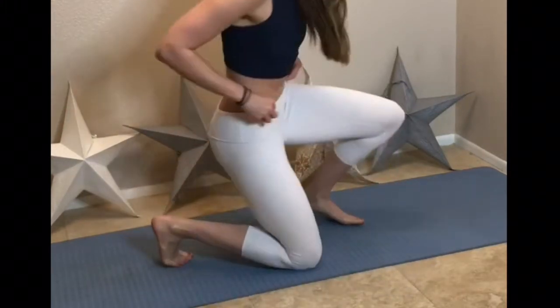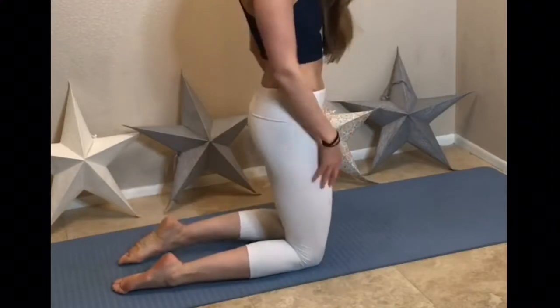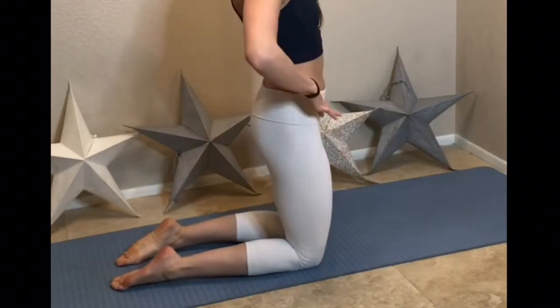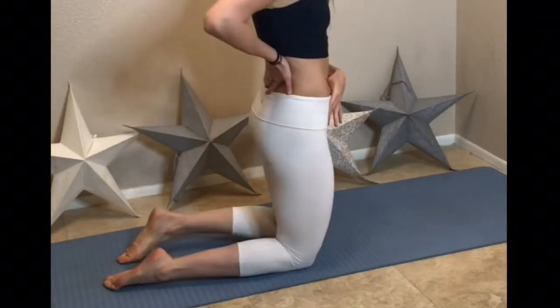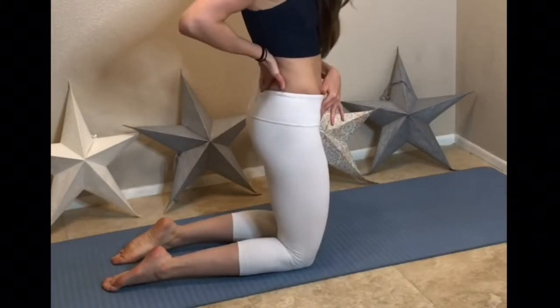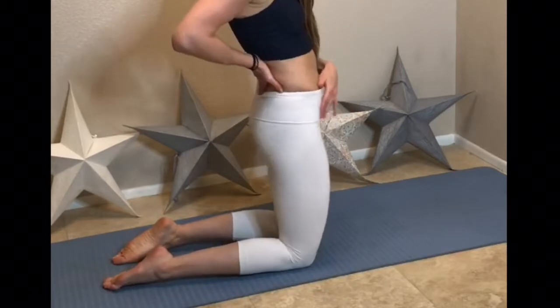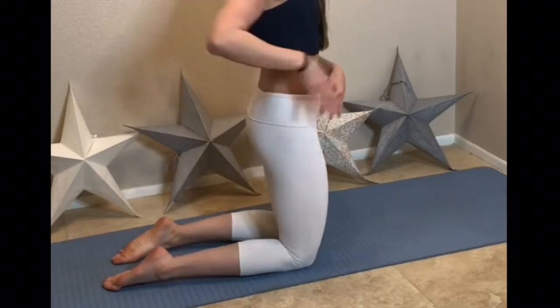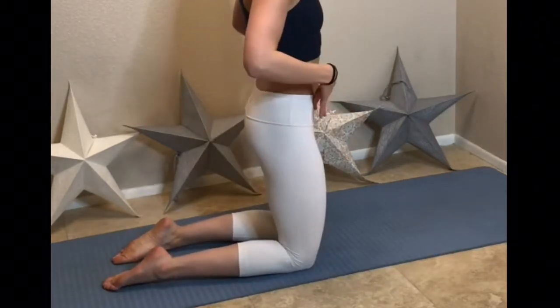Now let me go ahead and come into a kneeling position and demonstrate that for you. So what I mean by a neutral pelvis is relatively this natural position that most of us are in, okay? And then some people are more naturally in a posterior or anterior, but go ahead and find what you think is a neutral position.